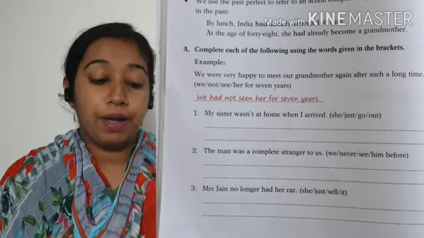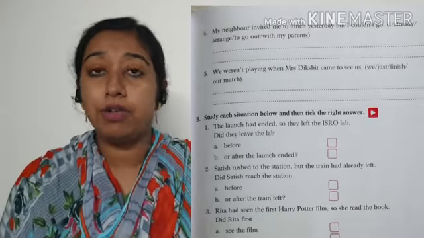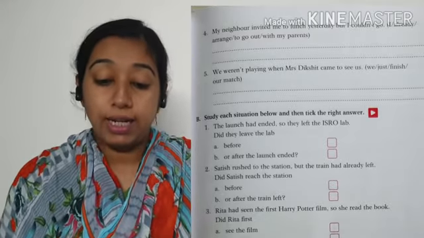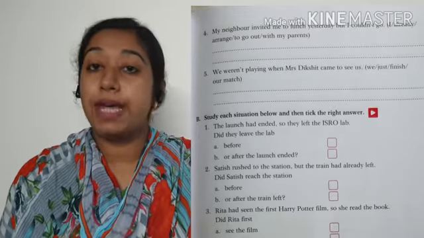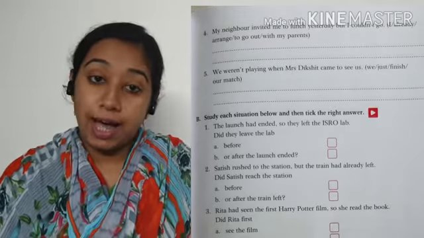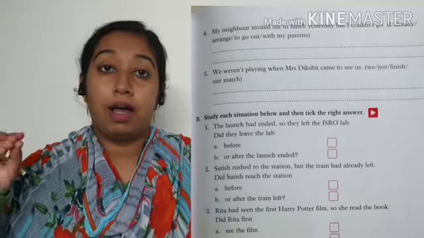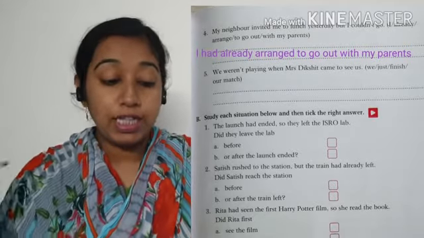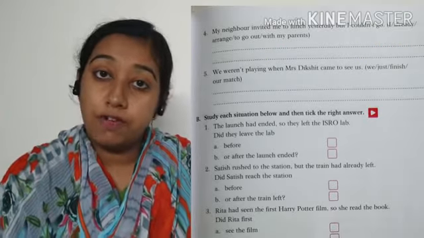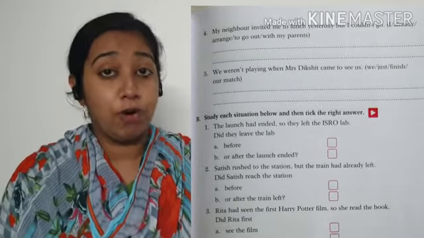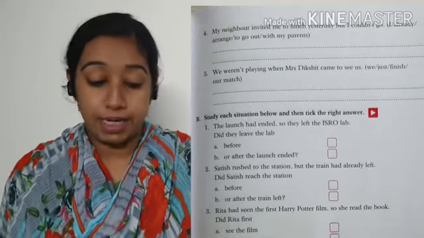Next, fourth one. My neighbor invited me to lunch yesterday, but I couldn't go. In the bracket, I already arranged to go out with my parents. So the subject is I, had already arranged, had already is given there. We are going to use the same word over there, already. Arrange is the verb 1, so you are going to use the past participle form. Arranged to go out with my parents.